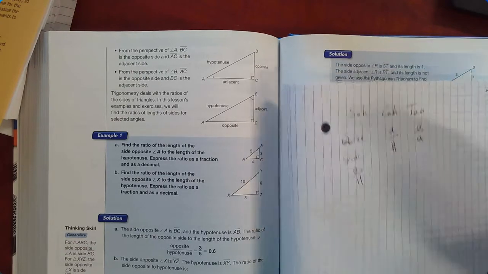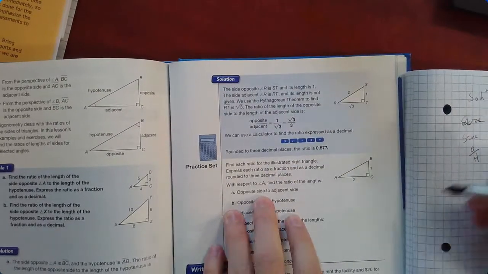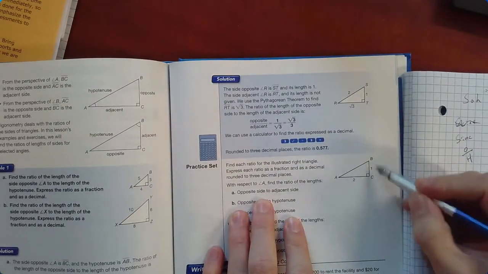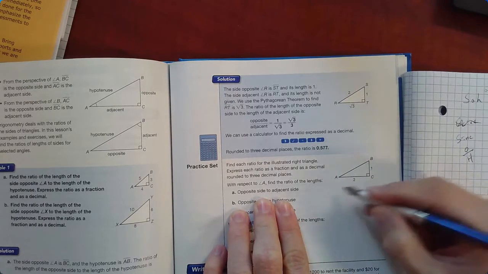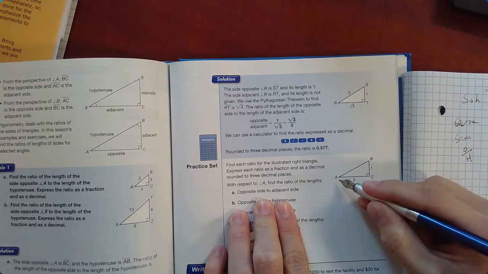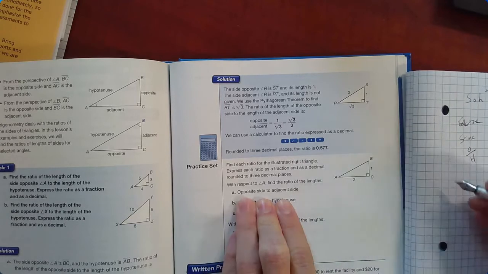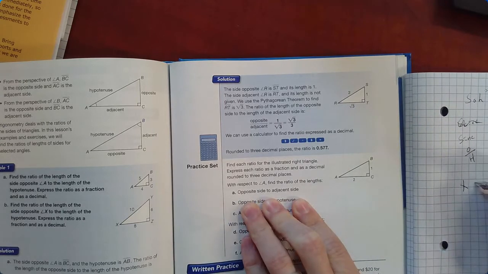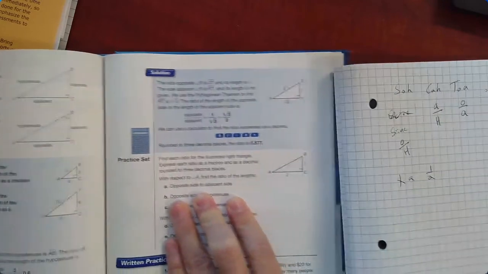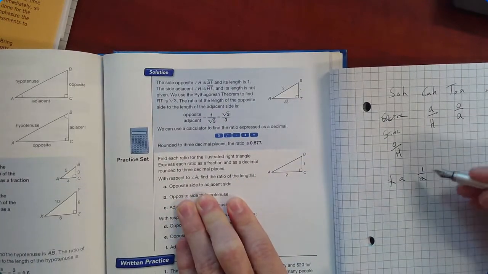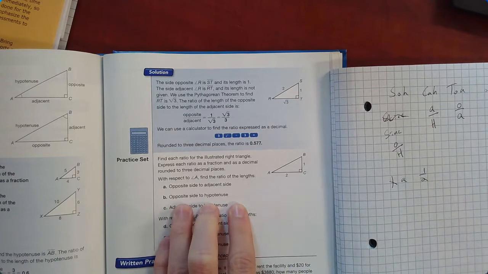So when you're doing these things, opposite side to adjacent side. For angle A, the opposite side is 1, and the adjacent side is going to be 2. That's the side that touches it. So for angle A, that's 1 over 2. Now, opposite side to hypotenuse.